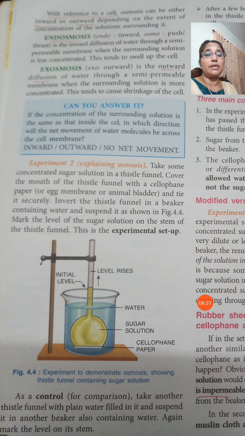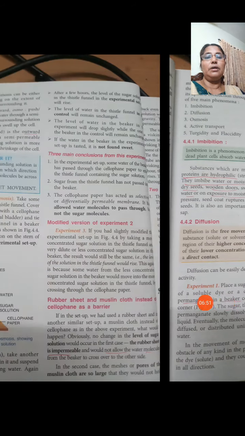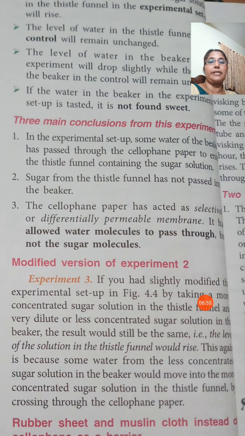If we taste the water in the beaker, it will not taste of sugar. From that we can understand that only water passed through the semi-permeable membrane, causing the rise in the level in the thistle funnel. Here you can see the 3 main conclusions from this experiment.